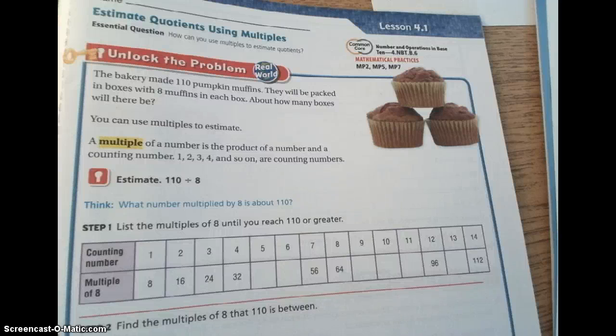We are going to start talking about quotients and using multiples. Multiples, another way you might think about that is skip counting. If you look at the unlock the problem here, it says the bakery made 110 pumpkin muffins. They will be packed into boxes with 8 muffins in each box. About how many boxes will there be? And it says you can use multiples to estimate.